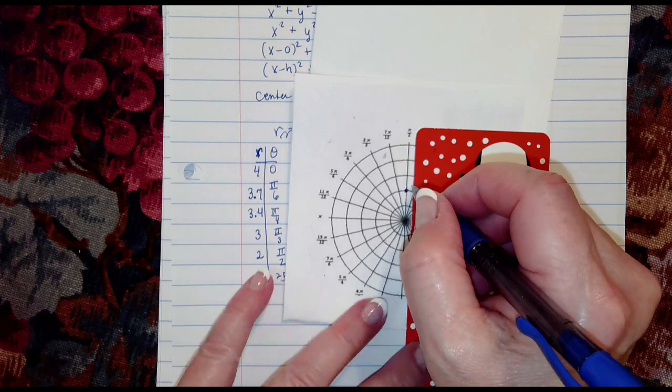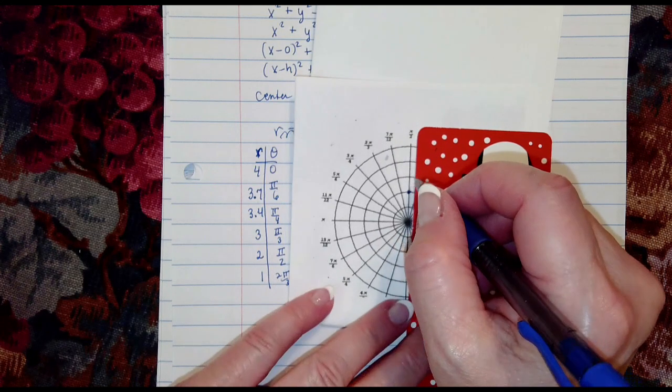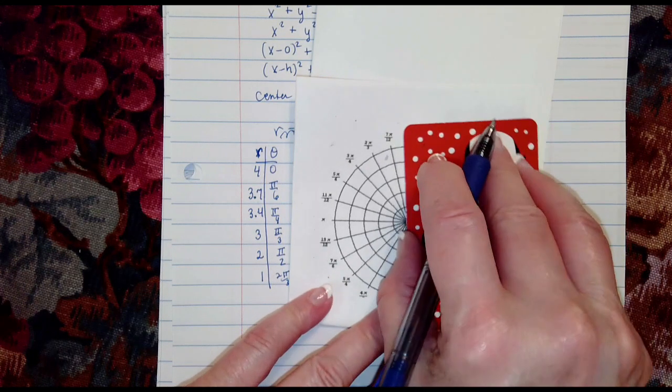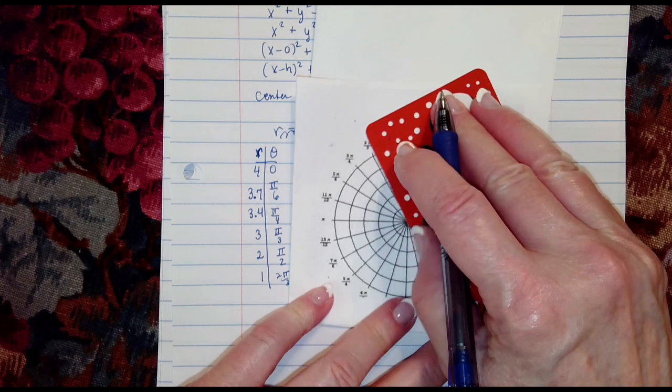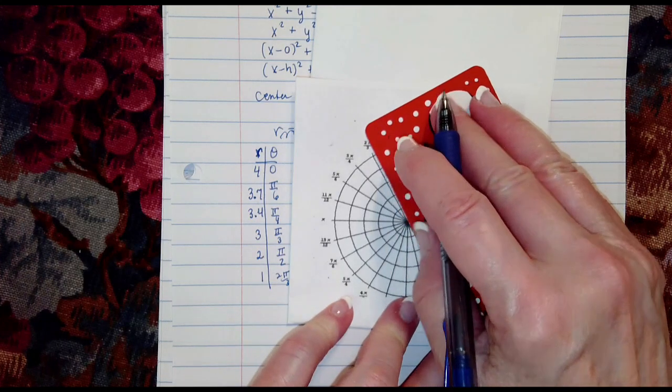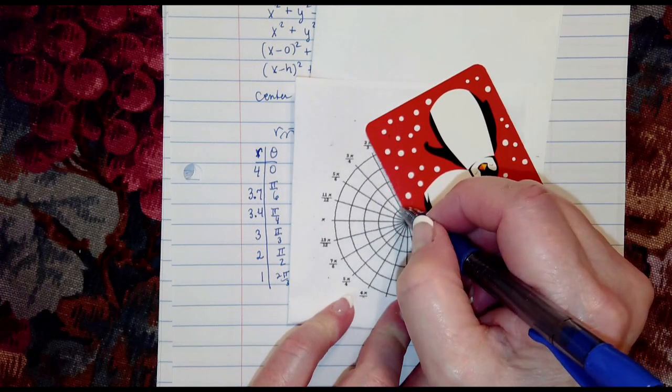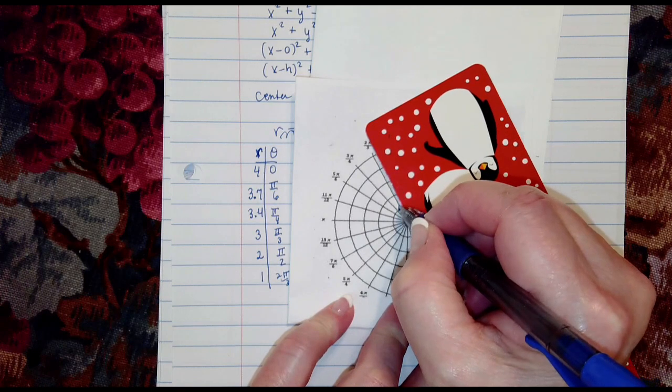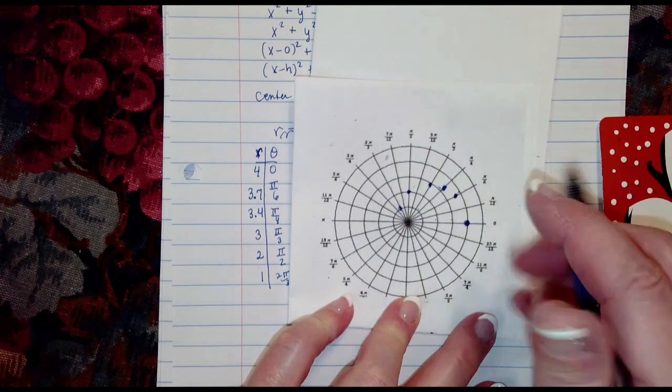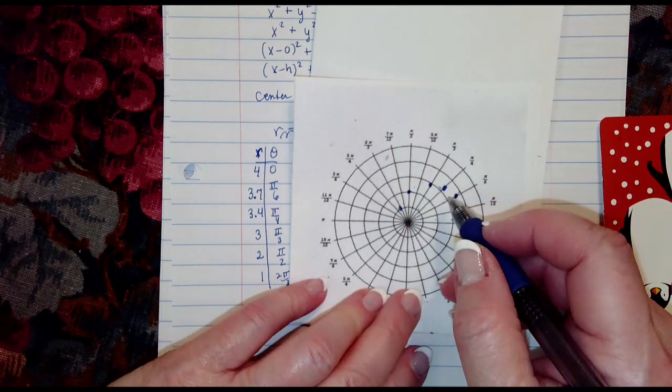And then the last one that we have done so far is 2 pi over 3. So 2 pi over 3 is right here, and it says we're going out 1. So here's 1.